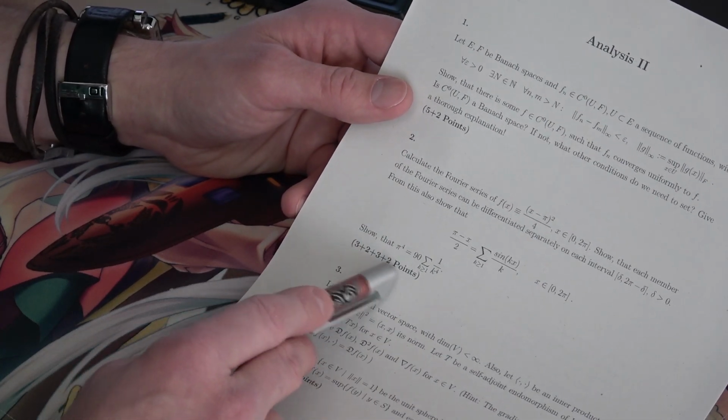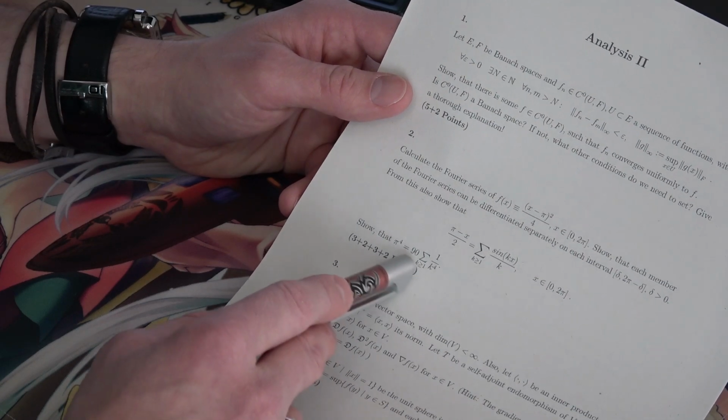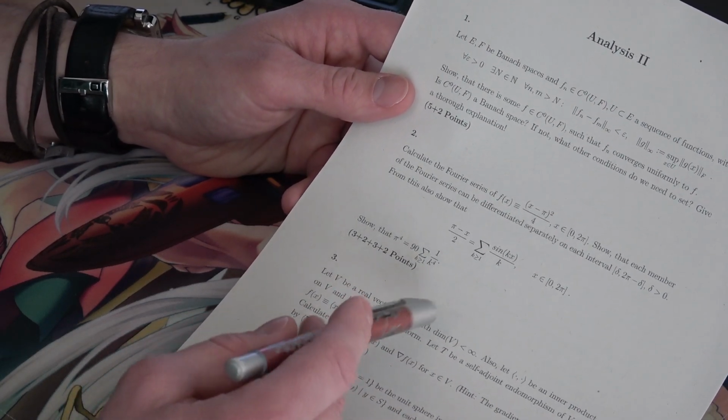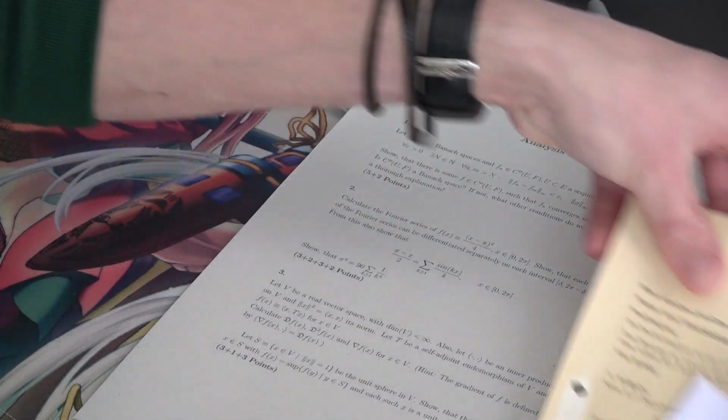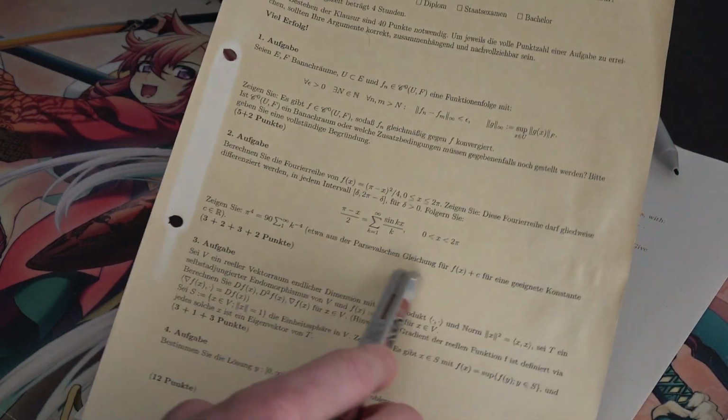So those are a lot of exercises, a lot of points on here. And this is pretty easy to show using Parseval's identity. I think he even gave it as a hint on the main paper. Yeah, you can use Parseval's identity for that.